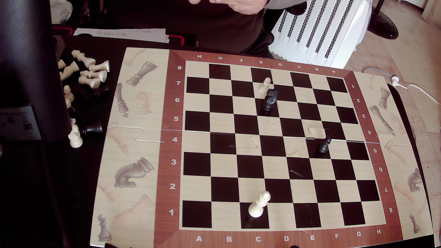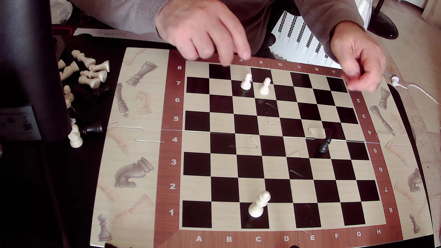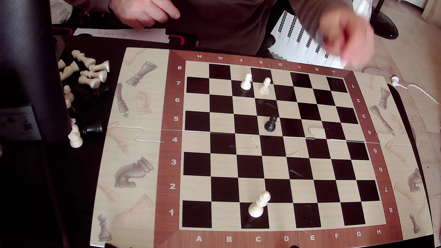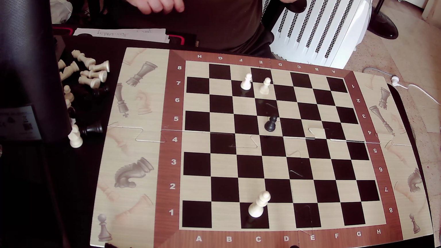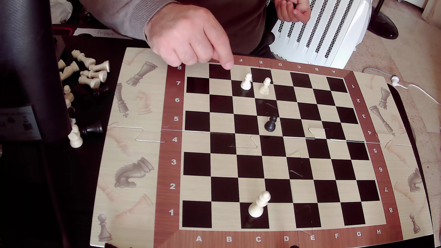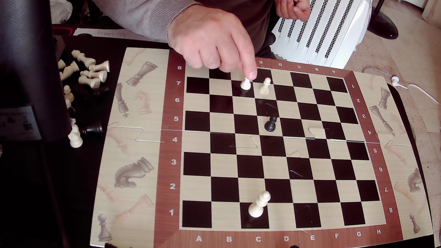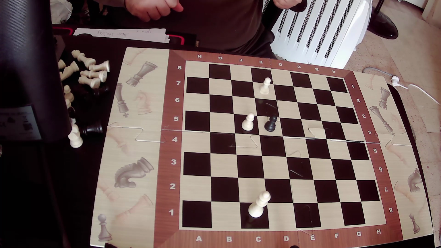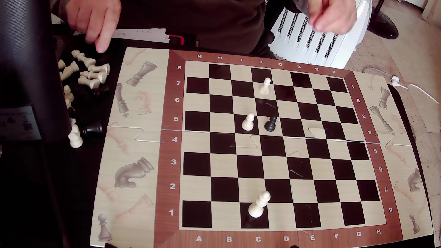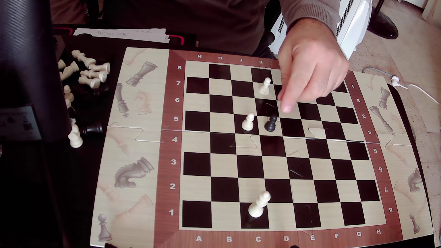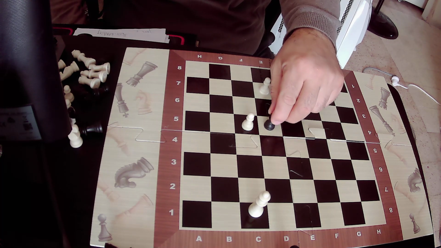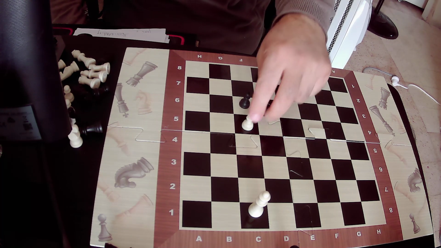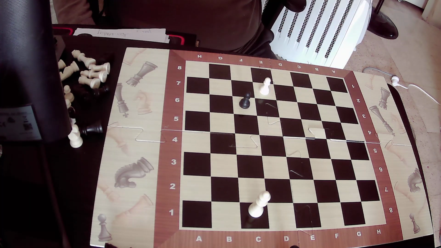So if the white moves 2 squares, then the black can capture that pawn by doing this step. This is the en passant rule.